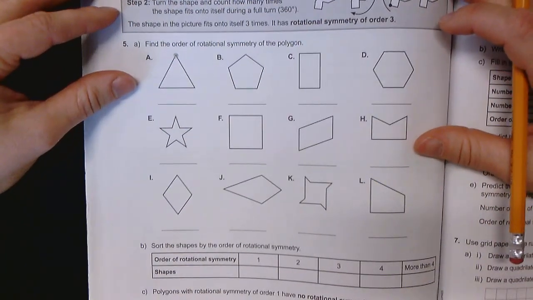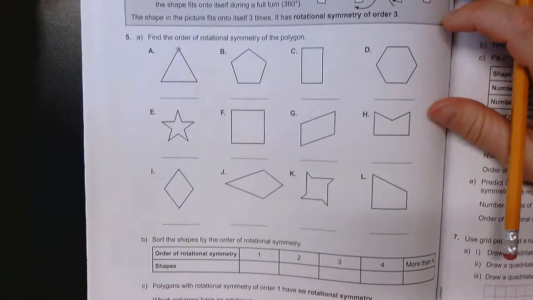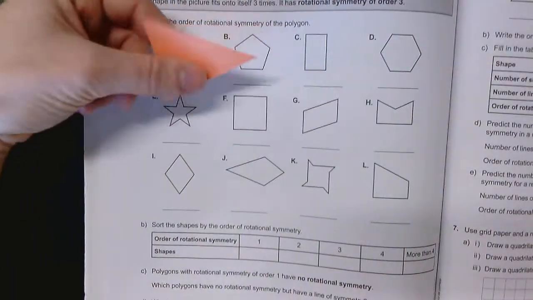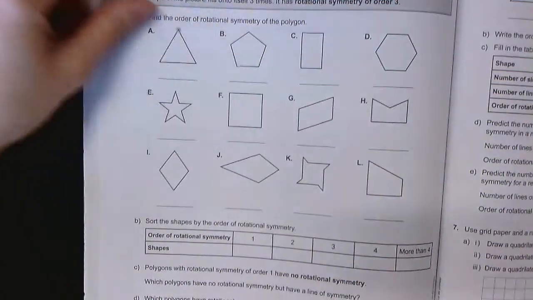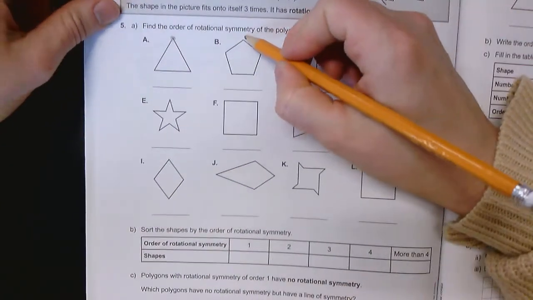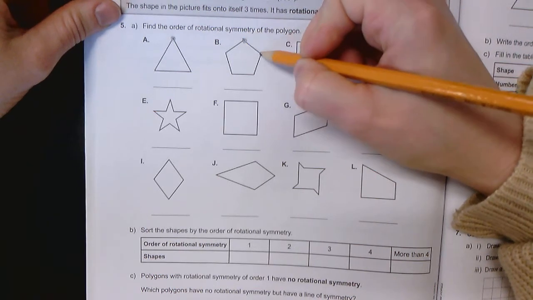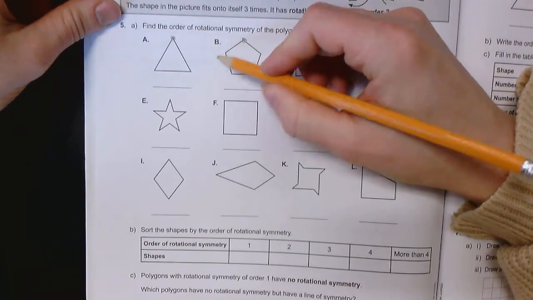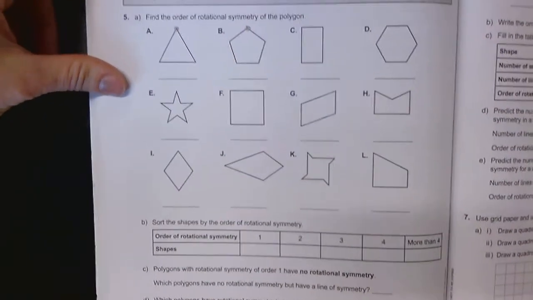If you find it's hard to visualize, you can always cut out a shape in a piece of paper. It's very quick, and you can use that to help you. But I would start by labeling one corner and then think about that corner turning. How many times would it fit back onto itself? And write the number down.